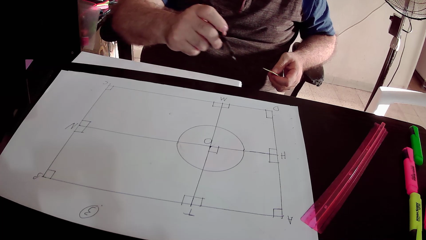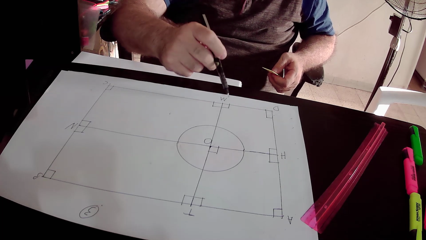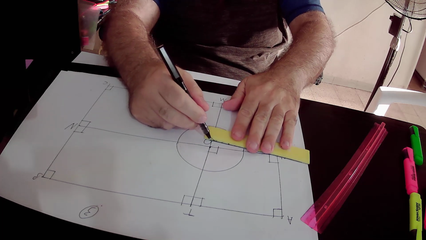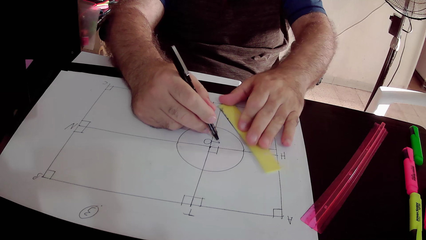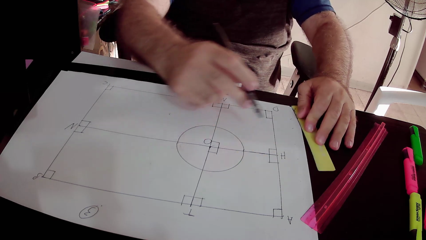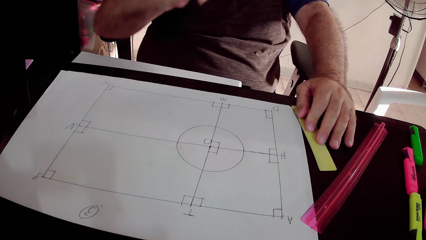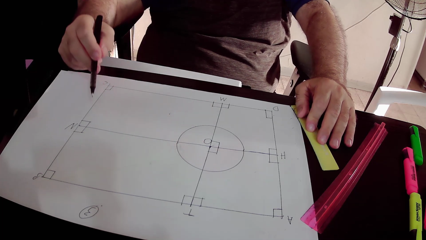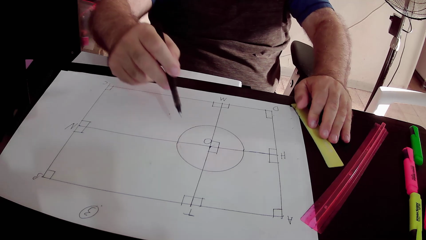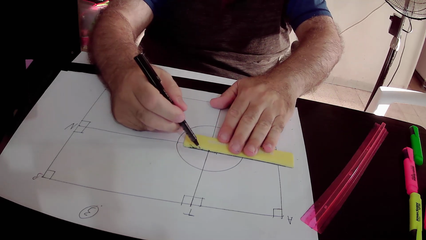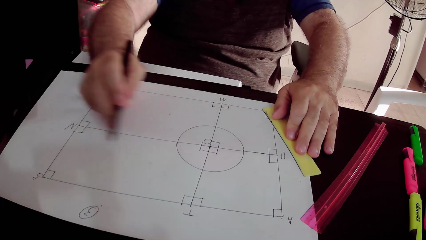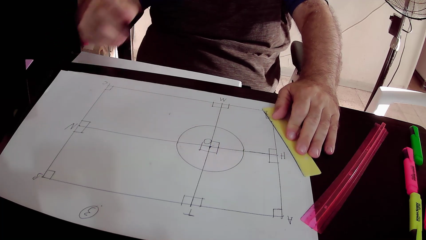Likewise, in quadrilateral HODM, we have 3 right angles. Therefore, the fourth angle must also be equal to 90 degrees, and therefore quadrilateral HODM is a rectangle. Likewise, in quadrilateral TBON, we have 3 right angles. Therefore, the fourth angle must also be equal to 90 degrees, and therefore quadrilateral TBON is a rectangle.